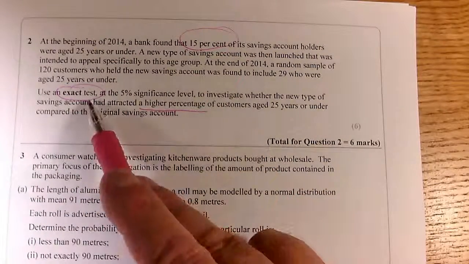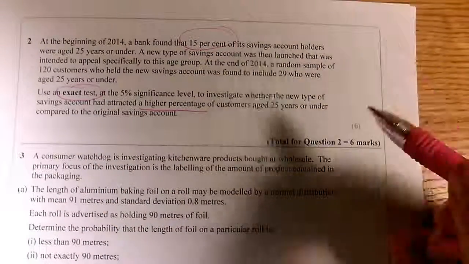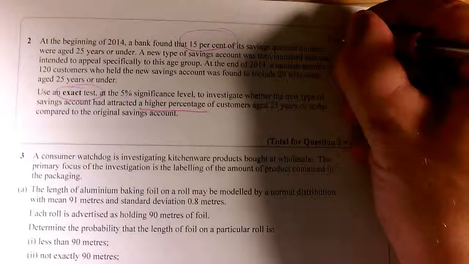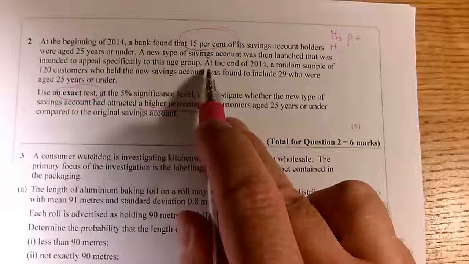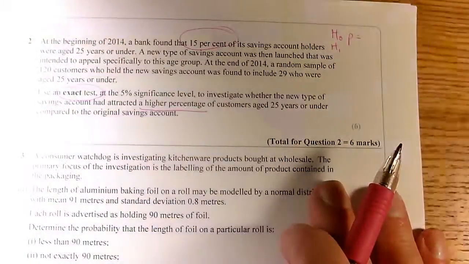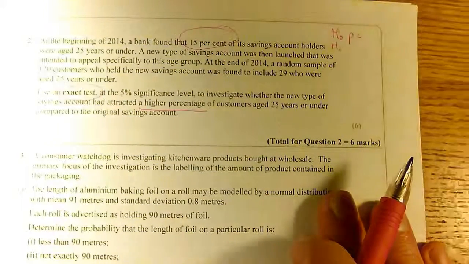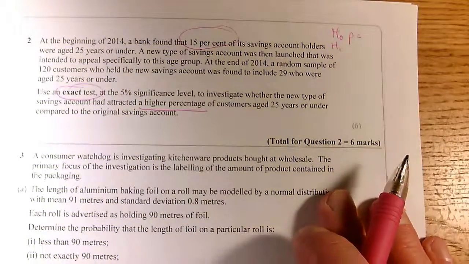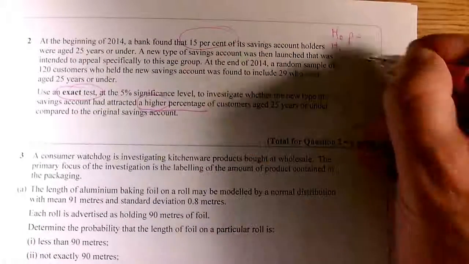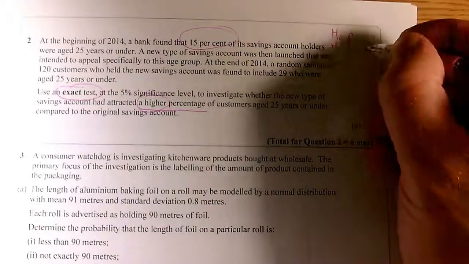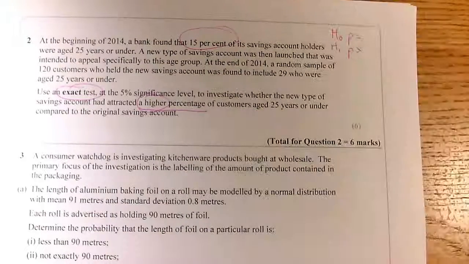So we can see it's an exact test. The only exact test you know is a binomial. Your hypotheses for a binomial test, we're always testing the value of p, so you've got a p-value to test here. Okay, we've got to decide whether it's a one or two-tailed test. Well, it's just testing whether it is a higher percentage, so it's going to be a one-tailed alternative. We're only interested in a higher value of p than the original one.